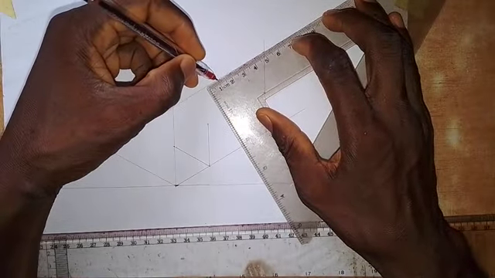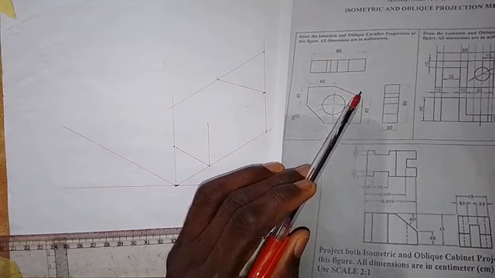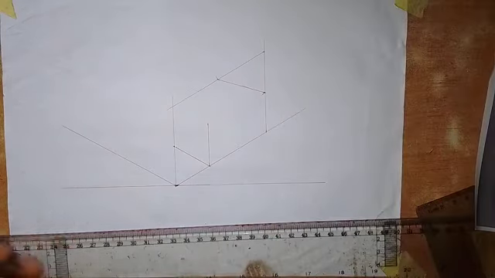Which I've already brought out. If you look at what we have here, this is the front elevation. What I brought out here is this line from here to here, which is 50 millimeters. Then the distance from here to here is supposed to be 20, so not 30.